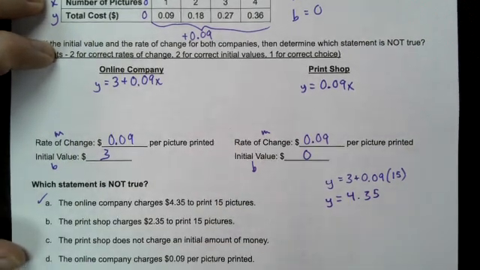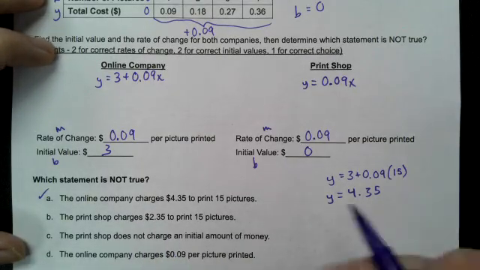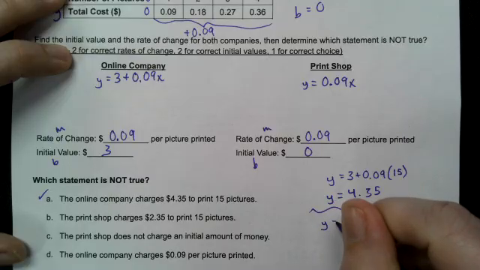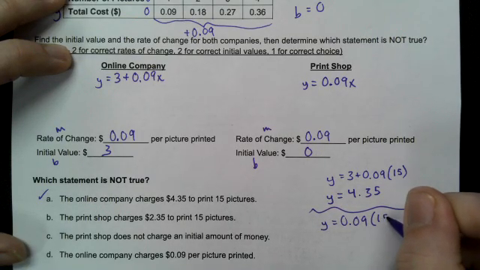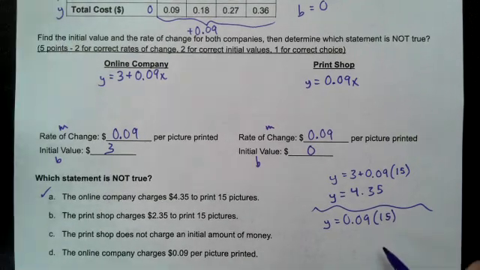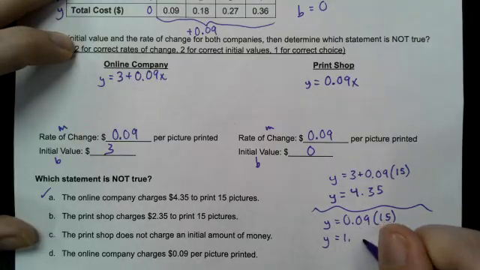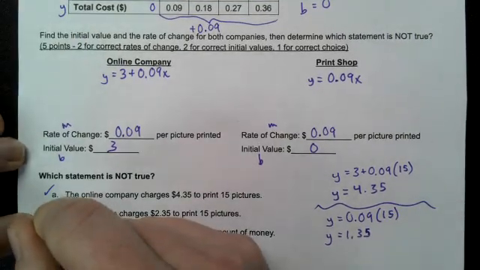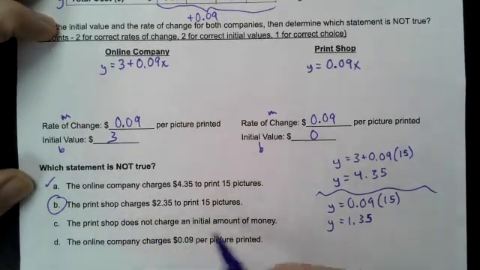So this is correct. The print shop charges $2.35 to print 15 pictures. So the print shop, I'll use this. This is y equals 0.09 times 15, which is $1.35. So this is actually incorrect. So far, that's the correct answer. I do want to check and see these other ones.